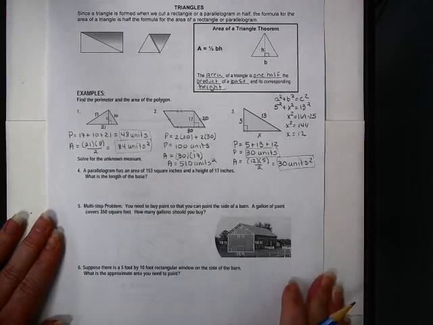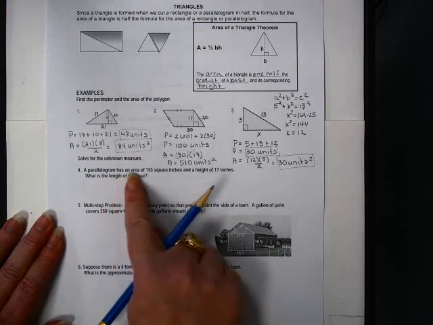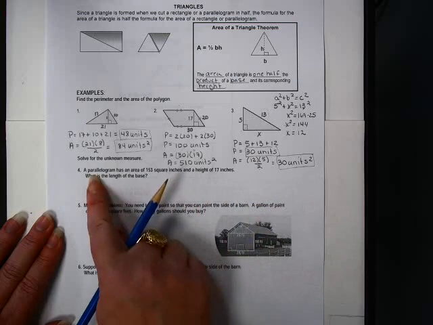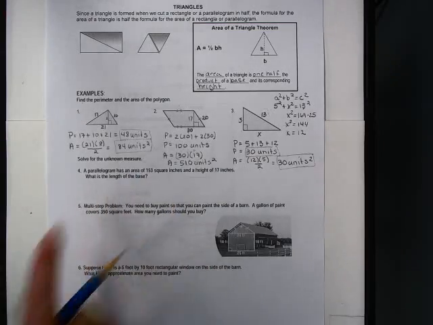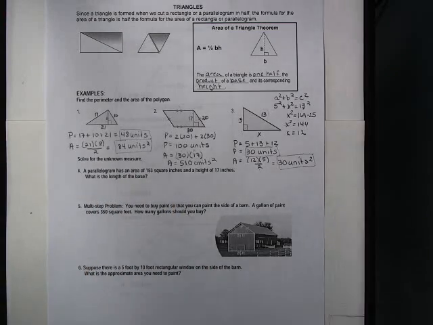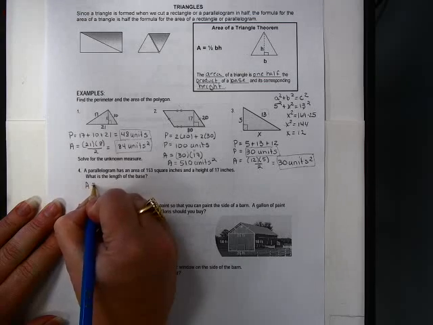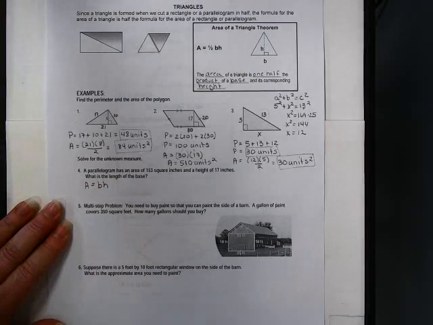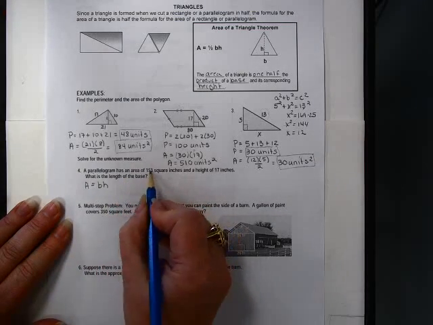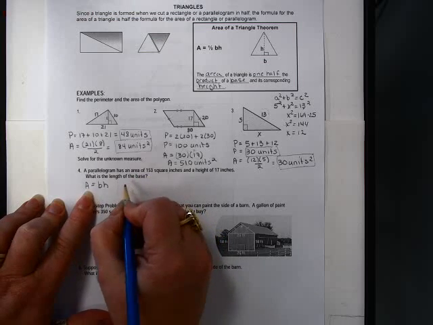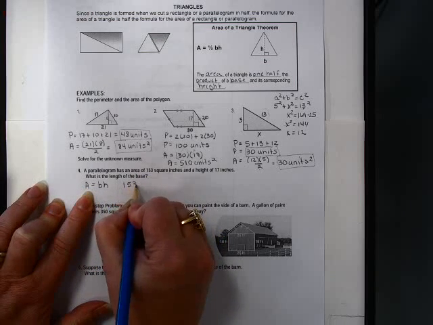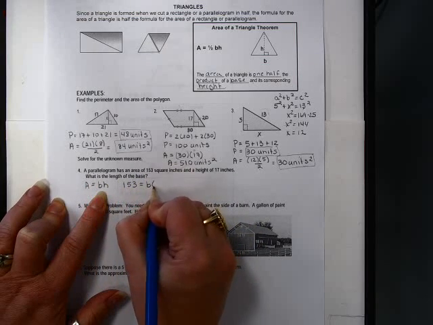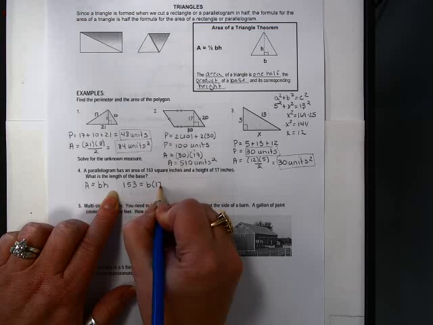Okay, the next one. It says a parallelogram has an area of 153 square inches and a height of 17 inches. What is the length of the base? When you have a problem like this, I always want to see you write down the formula. Area equals base times height is the area of a parallelogram. Then plug in what you know. This is the A, so for A, I'm going to put in 153 equals, the base is what I'm looking for, so I don't know what that is, and the height is 17.